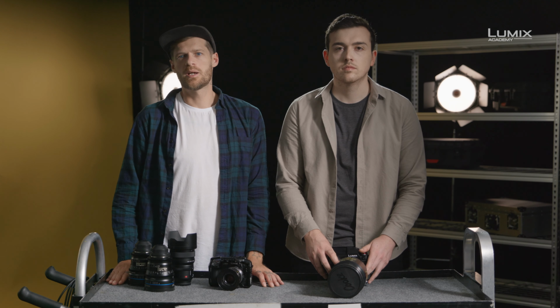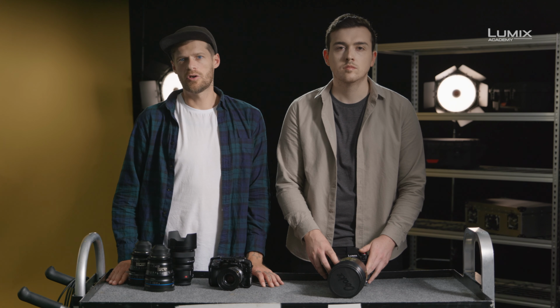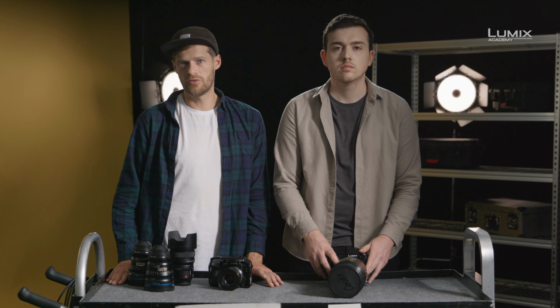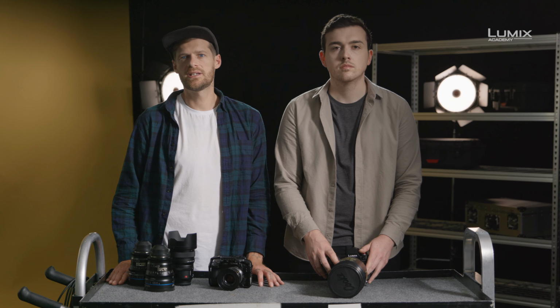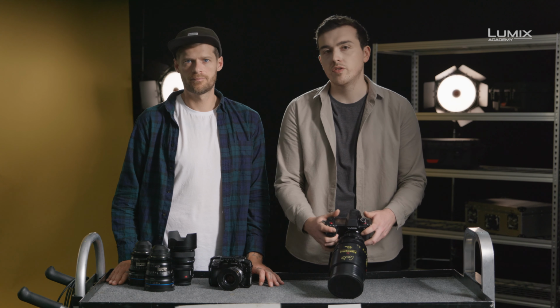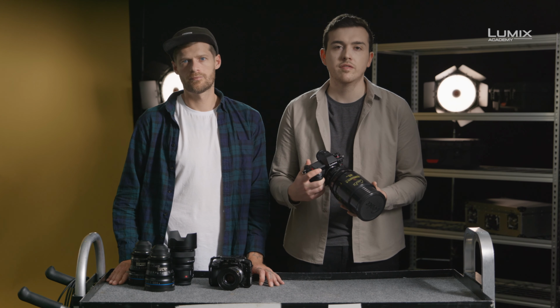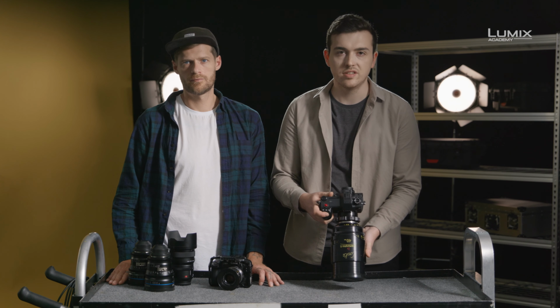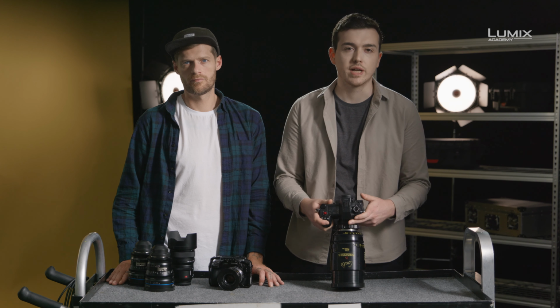The S1H comes with a raft of anamorphic desqueeze options to suit almost all anamorphic lenses, including the 1.3 times, 1.33 times, 1.5 times, 1.8 times, and 2 times. As the lens I'm using here is a 2 times Cook anamorphic, I'll select 2 times in the Desqueeze menu to preview the image correctly.